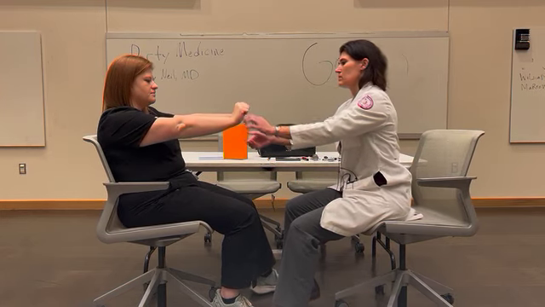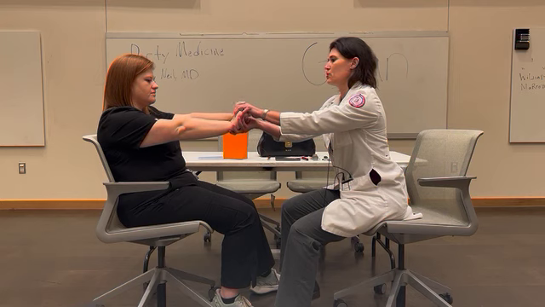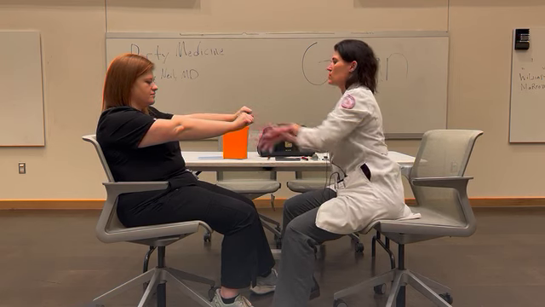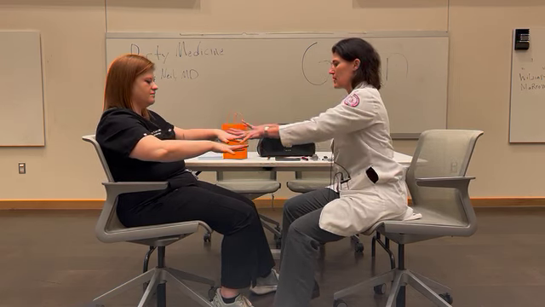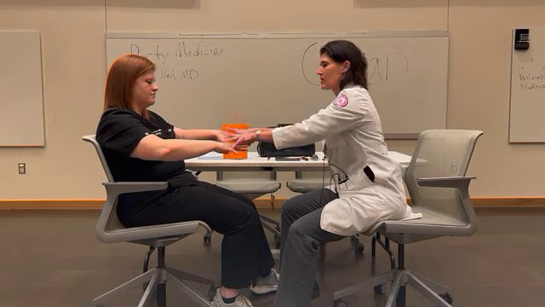Bring your wrist back like you're riding a motorcycle. Don't let me push it down. Okay. Spread your fingers wide. Don't let me push them together. Okay. So that is a screening motor exam of the upper extremities. You do not have to check every single muscle, but those are the big muscle groups.